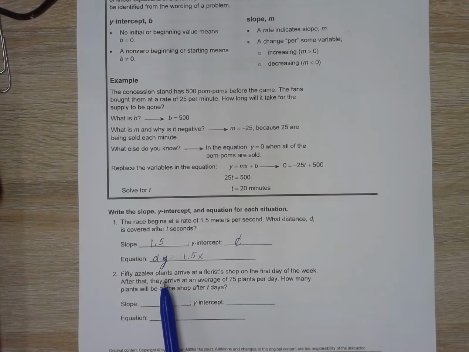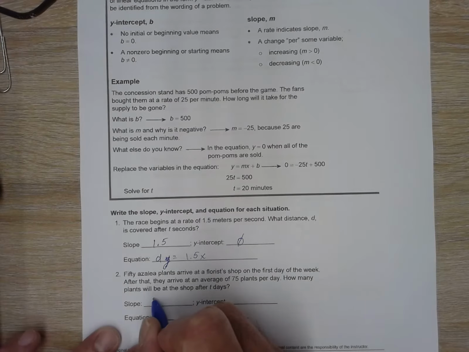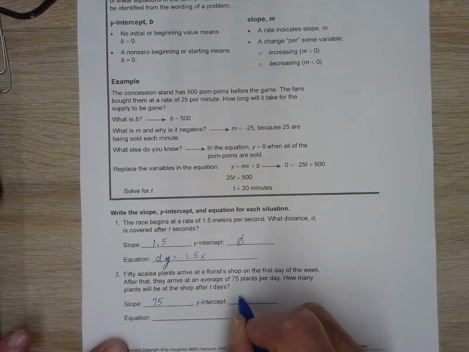50 azalea plants arrive at a florist shop on the first day of the week. After that, they arrive at an average of 75 plants per day. How many plants will be at the shop after t days? Okay, so we know that they're coming to the shop at the rate of 75 plants a day. So that's the slope, 75. The y-intercept, they got 50.